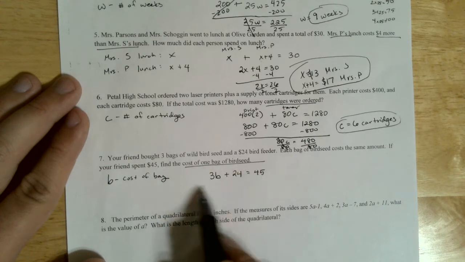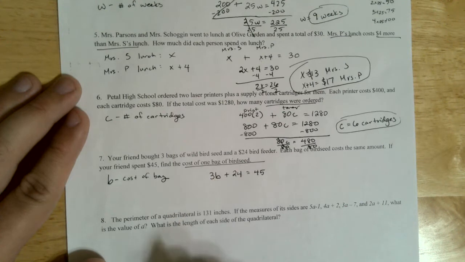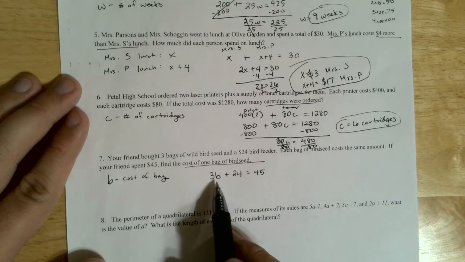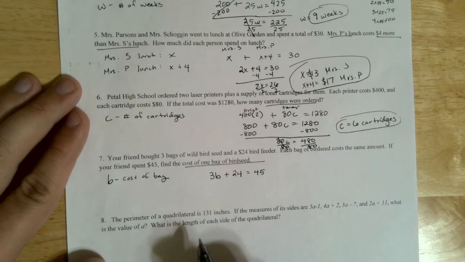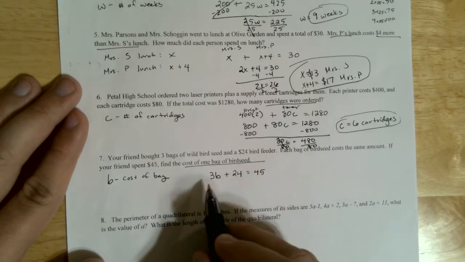We need to figure out how much was the cost of one bag of birdseed. So we have the equation 3B plus 24 equals 45. We need to get B alone. So first things first, we need to get B alone.